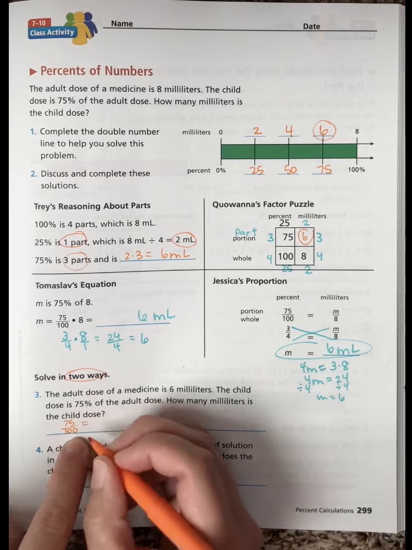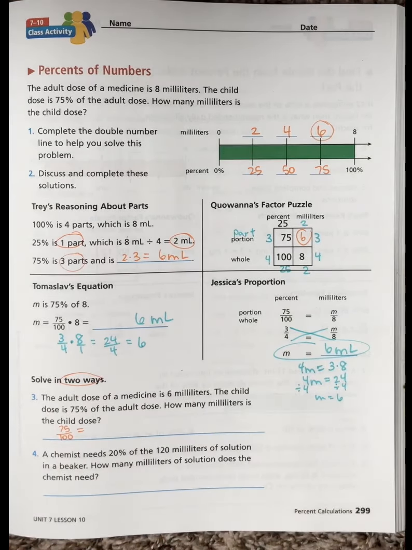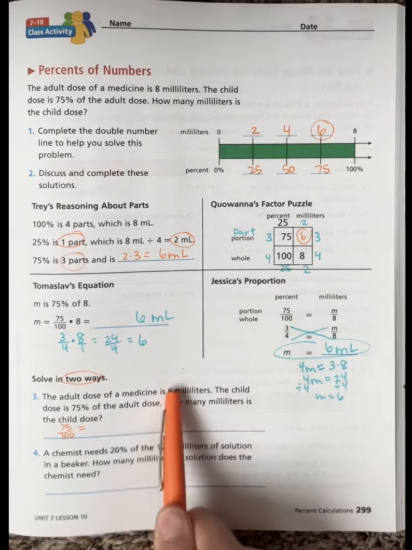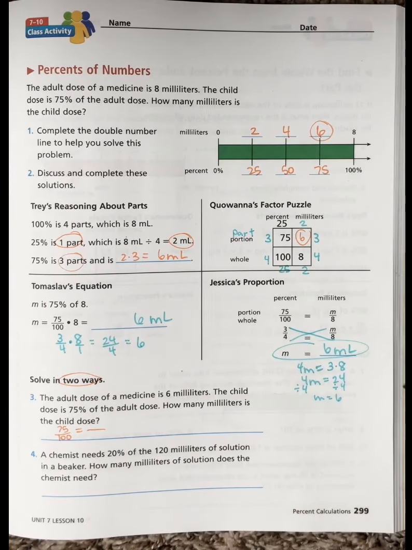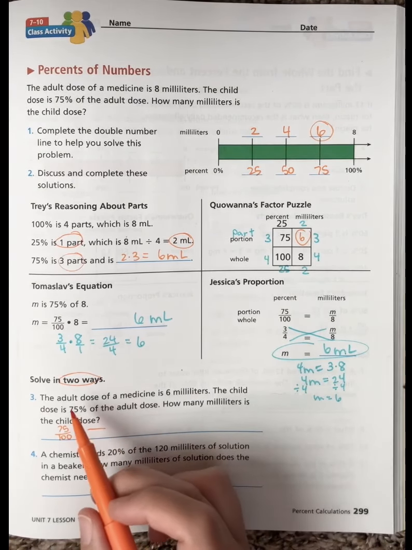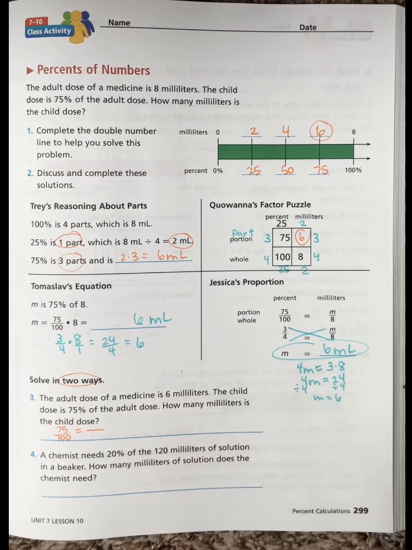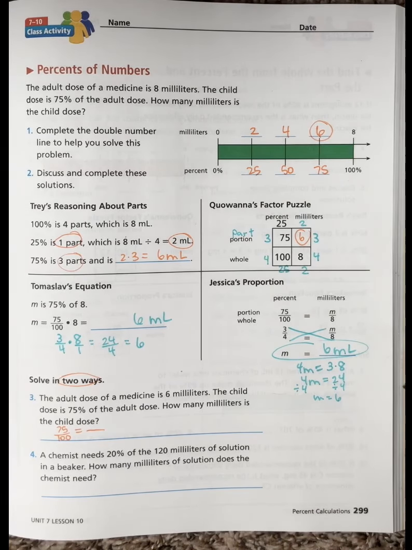And I'm going to set that equal to, let's think about this, because this is where kids mess up. A lot of kids can figure out 75 out of 100, but they mess up where they put the 6. Some kids put the 6 on the numerator, some kids put the 6 on the denominator, and it changes depending on what your problem is. So let's talk about how we choose. It says the adult dose is 6. So I want you guys to think about that. If the adult dose is 6 and we're trying to figure out the child's dose, is the child's dose smaller than the adult's dose or bigger? It's smaller because the child should be taking less medicine than the adult is.